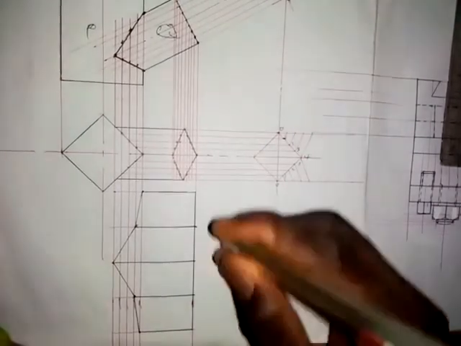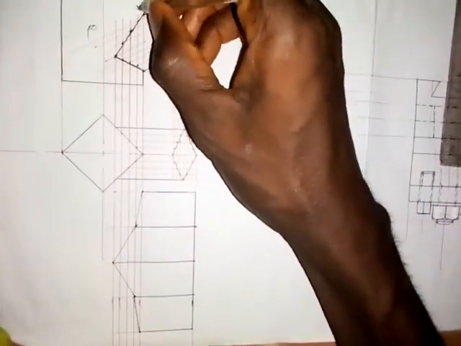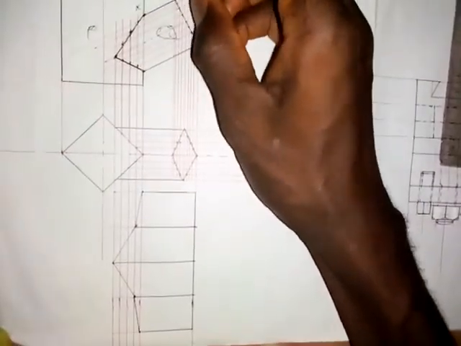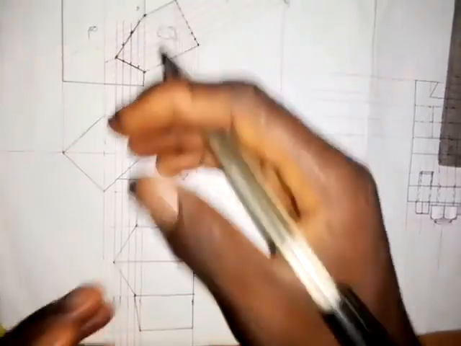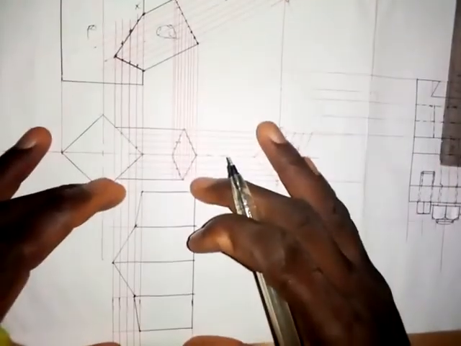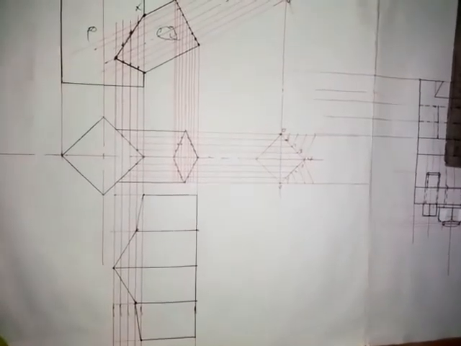Alright, so this is the surface development of our part Q. Using XX as seen, this is where we have X here, and this is where we have X here. So we cut this and we spread it. So this is what we get. This is the surface development of part Q as instructed in the question. So this is the solution to the whole of the problem.